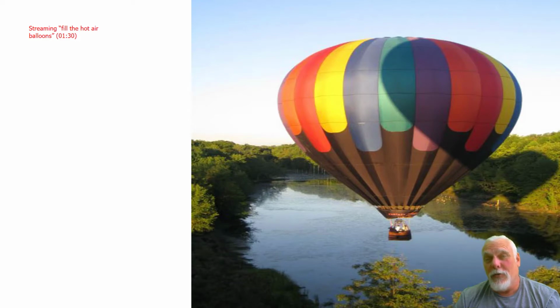One of the cool things you can do with this idea of rising warm air is hot air balloons. Let's take a look at this clip showing a hot air balloon being filled up with hot air.